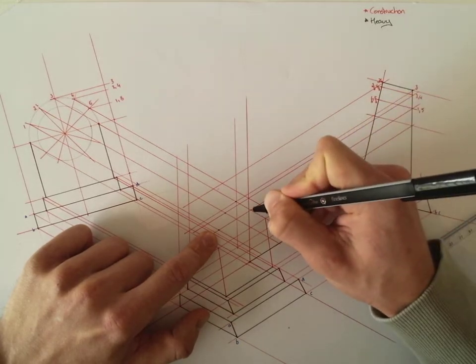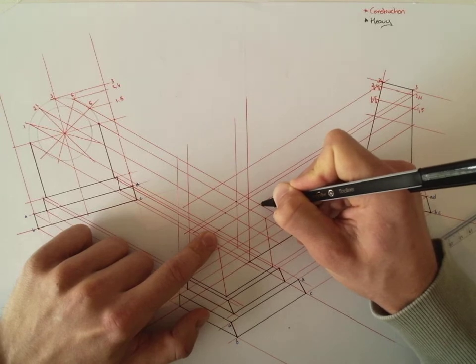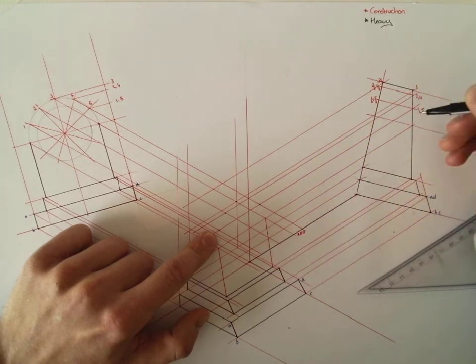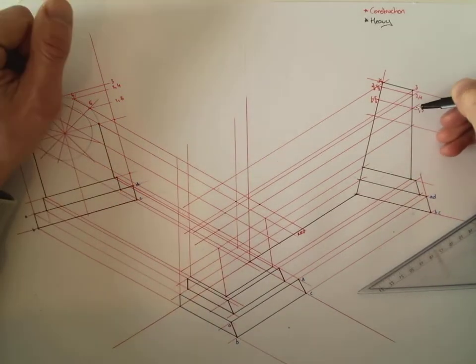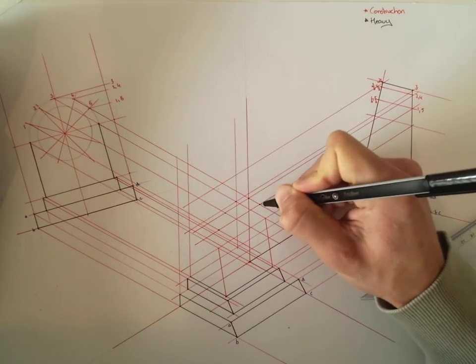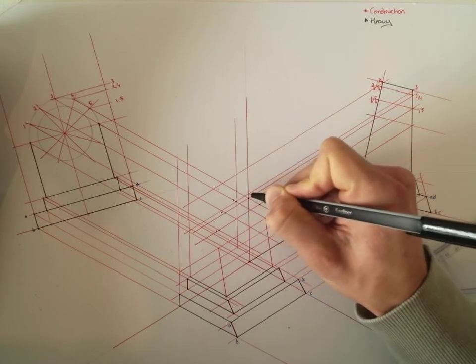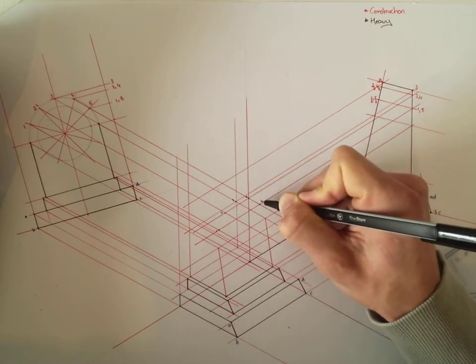Am I right in saying that's 4? No, 4 is over here. Sorry, 4 is there. That's 5. Alright, so that's 1, 2, 3, 4, and 5.